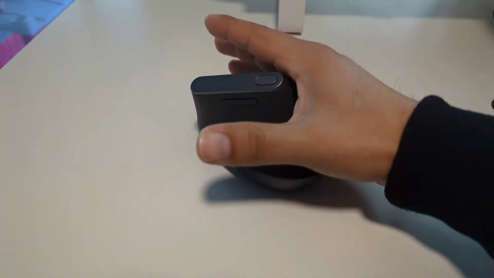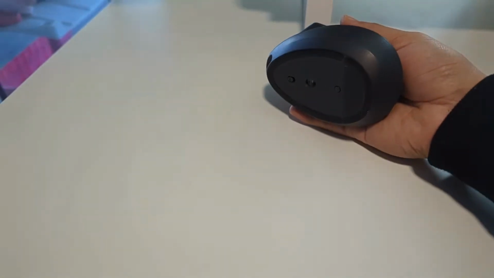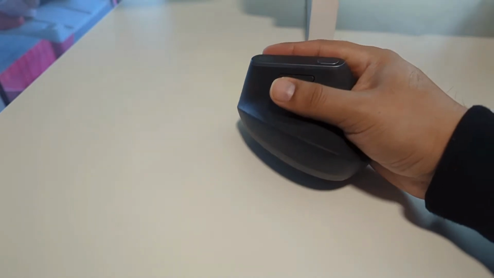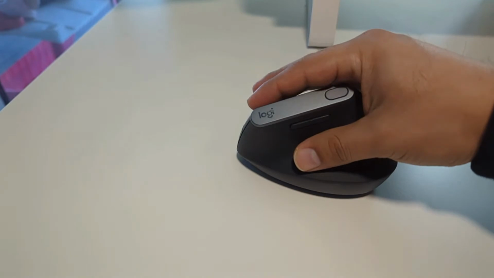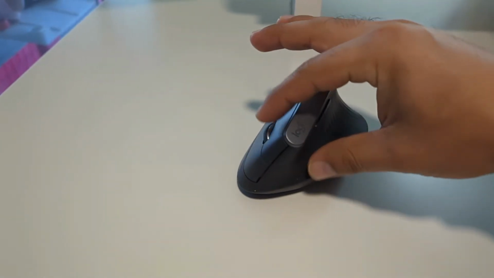After some research and testing different mice, I found this one. This is a Logitech mouse, as you are seeing right here, and maybe I can also show it to you on my screen. This is the mouse I found after some research, and it's an ergonomic mouse that allowed me to use my right hand again.